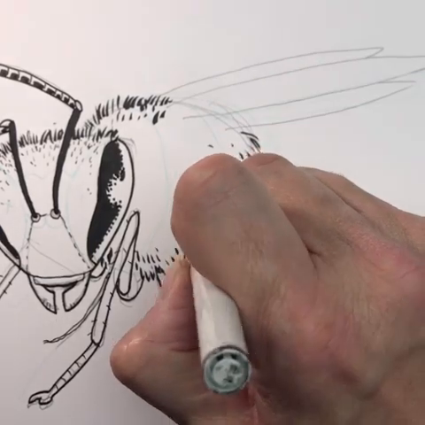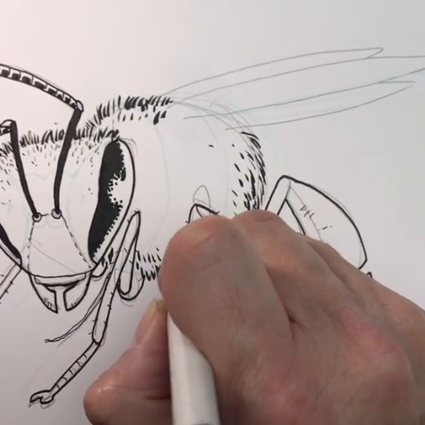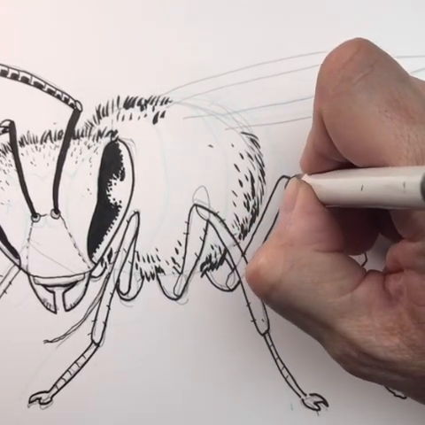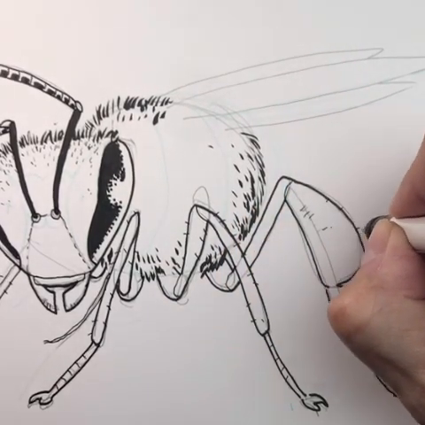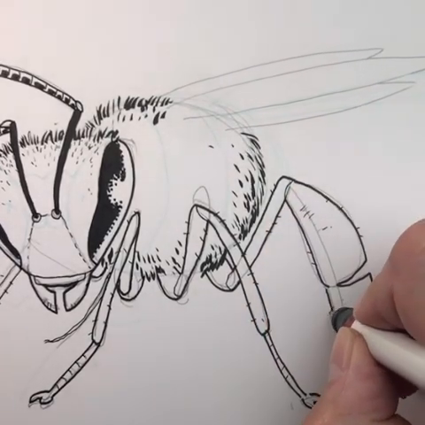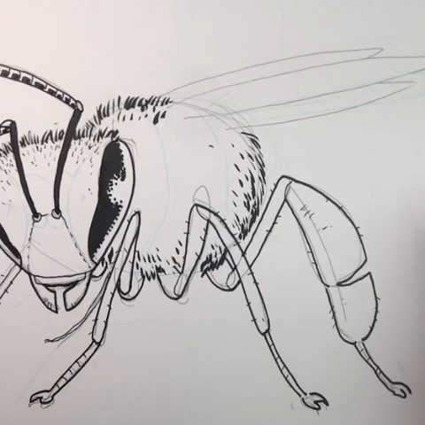Now, in my book, The Way of the Hive, which comes out April 20th and is available anywhere good fine books are sold, not that I'm trying to make a sale here, I didn't actually draw all the hairs because, I don't know, I think I'm kind of lazy. Maybe that's what it was.